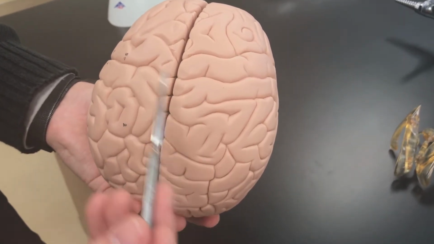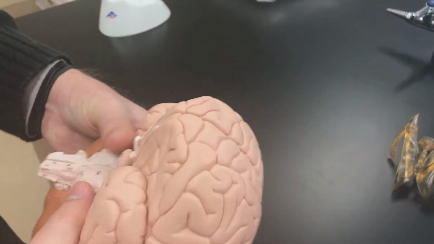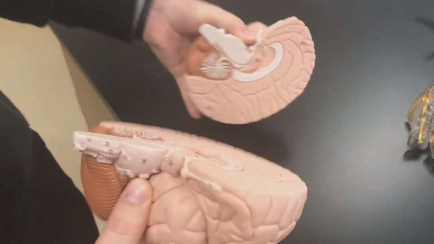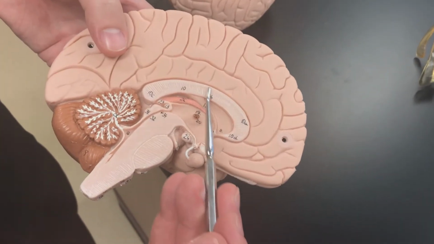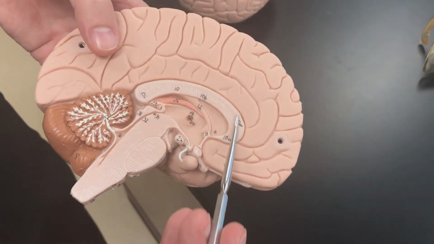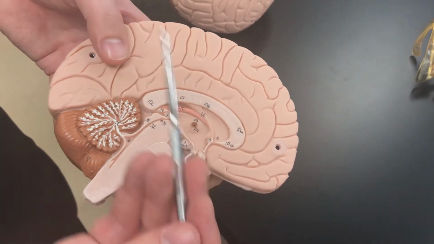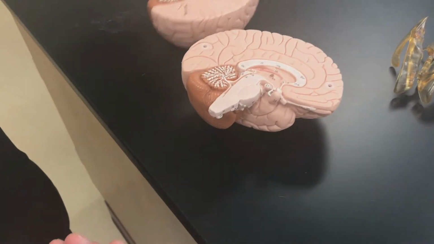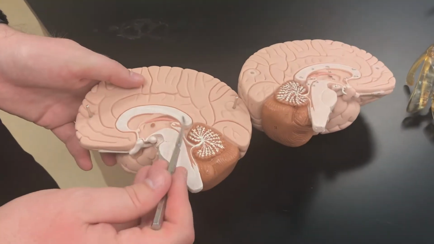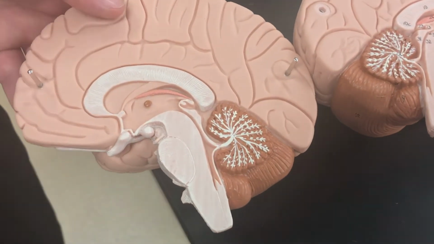They're not completely separated because there are paths between them. For example, if I open this up, this white right here is going to be some myelinated axons going from one side of the hemisphere to the other. This is called the corpus callosum. You're seeing one on either side because it's a pathway that's going to go from one part of the hemisphere to the other.